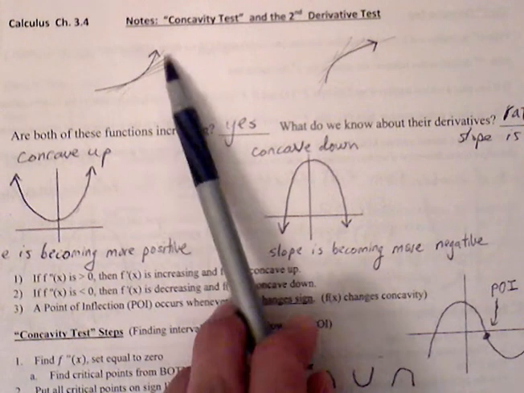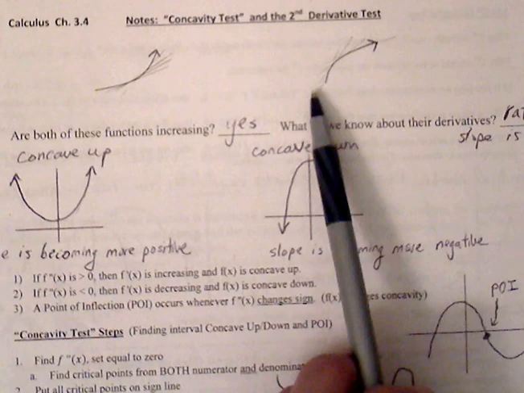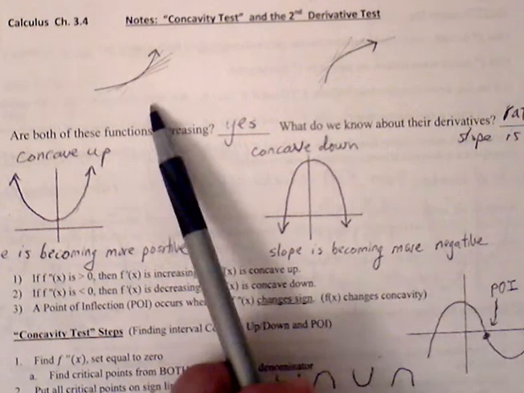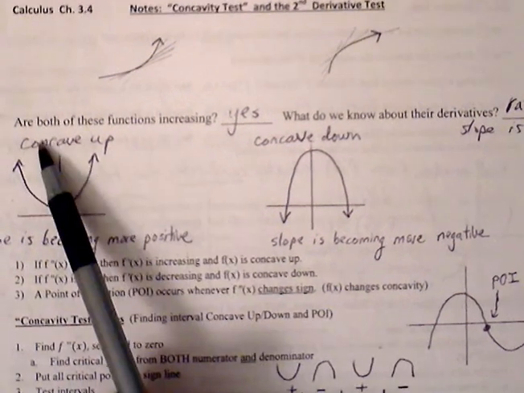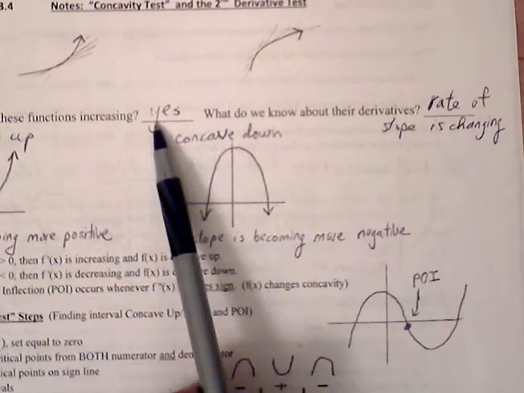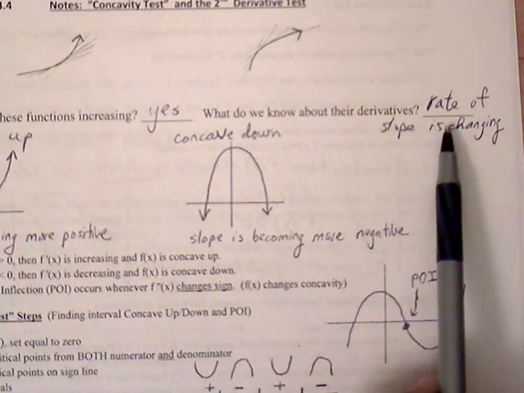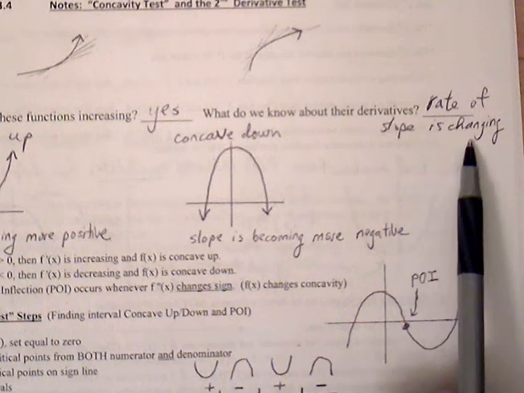The graphs both are increasing with a positive slope. However, we see that their curvatures are a little bit different. And these functions we can say are both increasing with a positive slope. And what do we know about their derivatives? Okay, and that the rate of their slope, however, is changing.